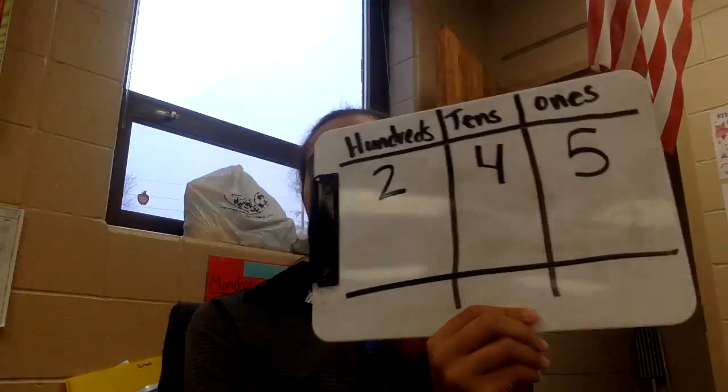So once I have my number like this, and remember on subtraction, we only put the top number in here. We don't put the other number in there in our chart. So if our problem looks like this, 245 minus 128.